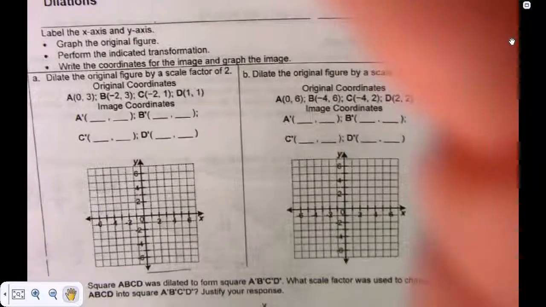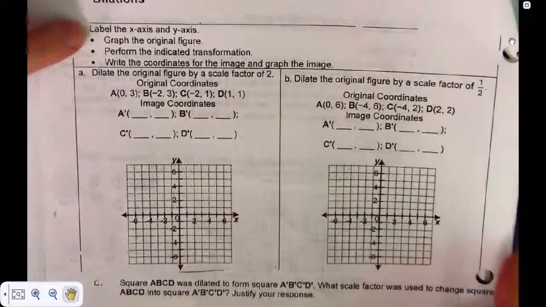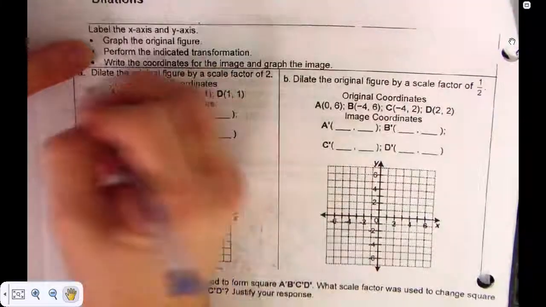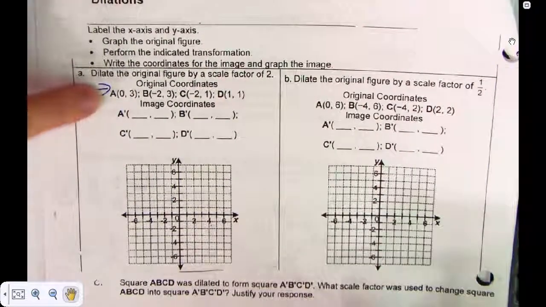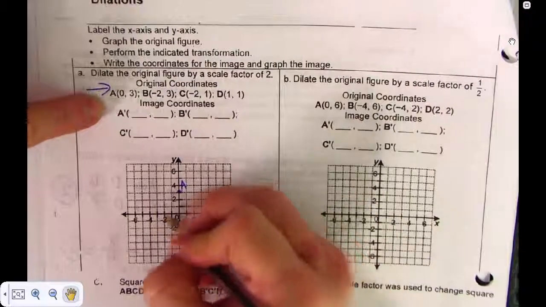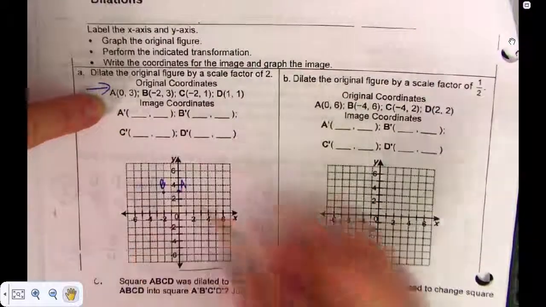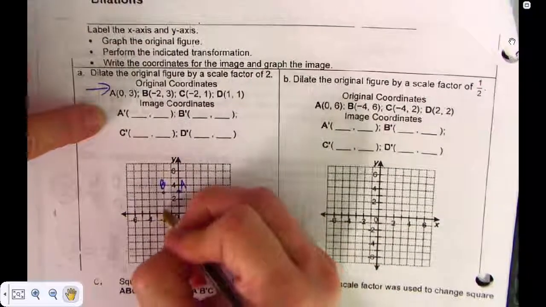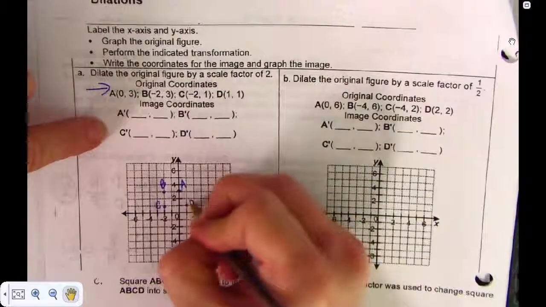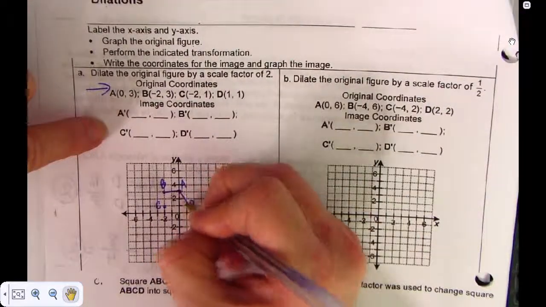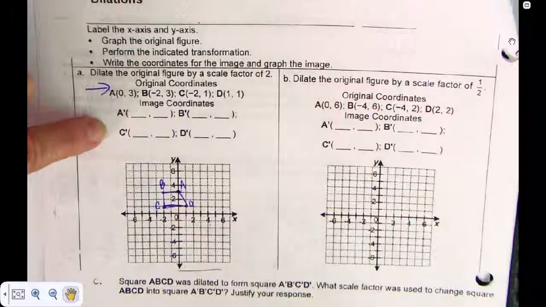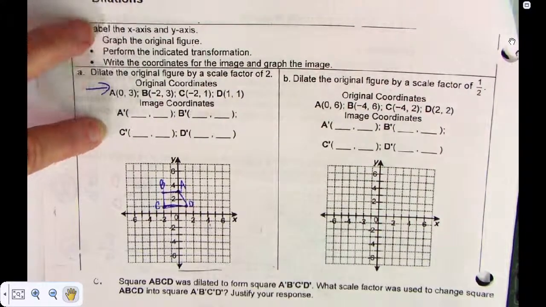So what we're going to do is, it says label the X and Y axis. It's already labeled. We're going to graph the original figure, which is our pre-image. So let's go graph it. 0, 3. Label as you go. It's A. -2, 3 is B. -2, 1 is C. 1, 1 is D. What is this? Good. I'm impressed. It's a trapezoid.